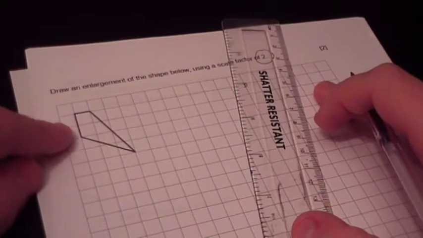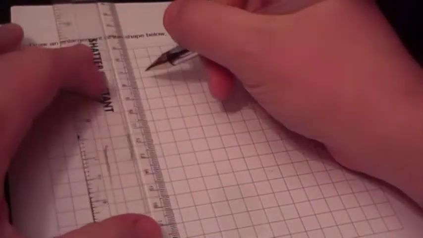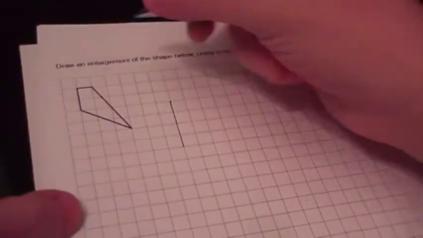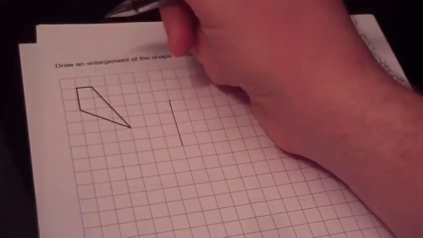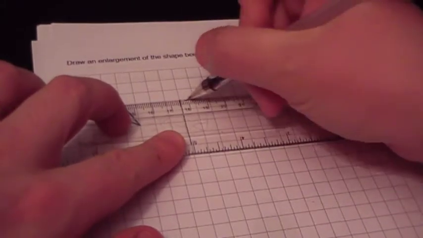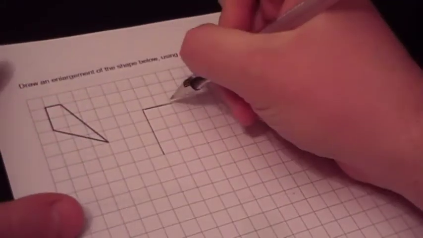So because this length is 2, my new length is going to be 4 to start things off, and this length here is 1, so my new length is going to be 2 across, and that'll be a mark there for drawing in the vertical and horizontal lines. It's the diagonals that are a bit of a problem, and it can be a bit of an issue.